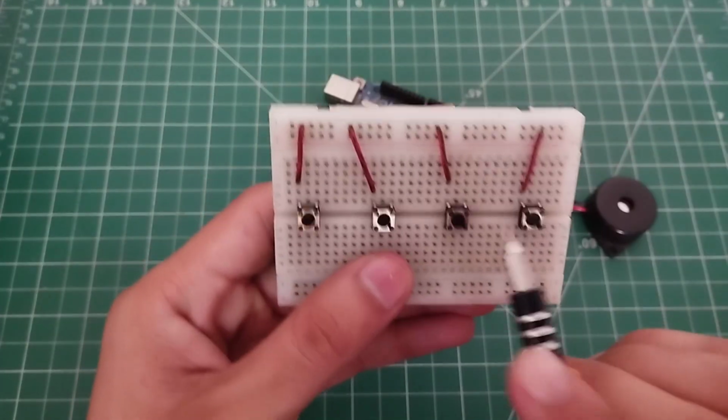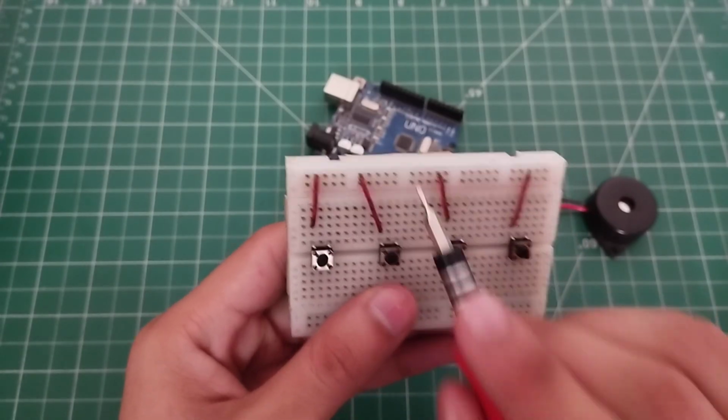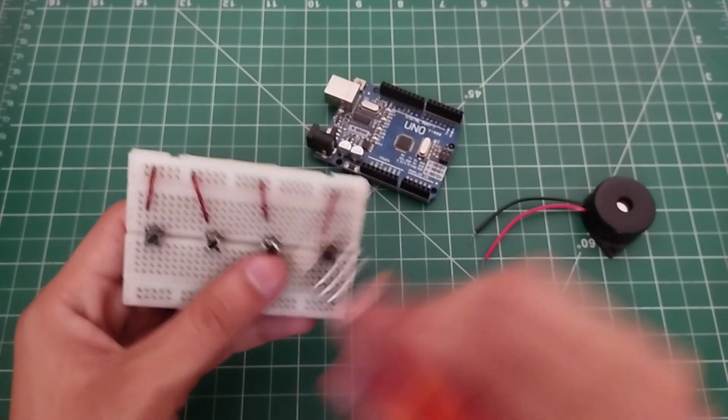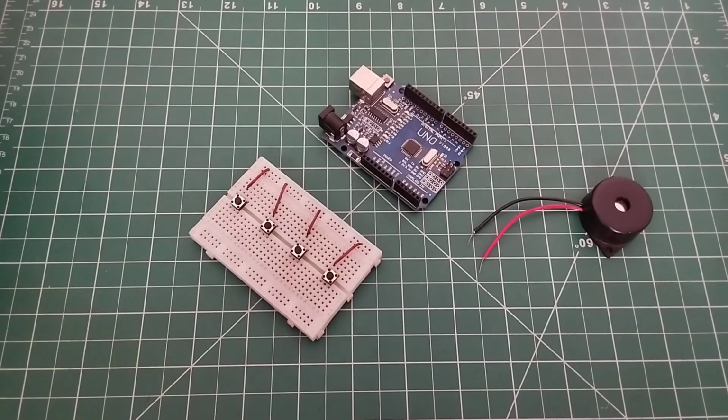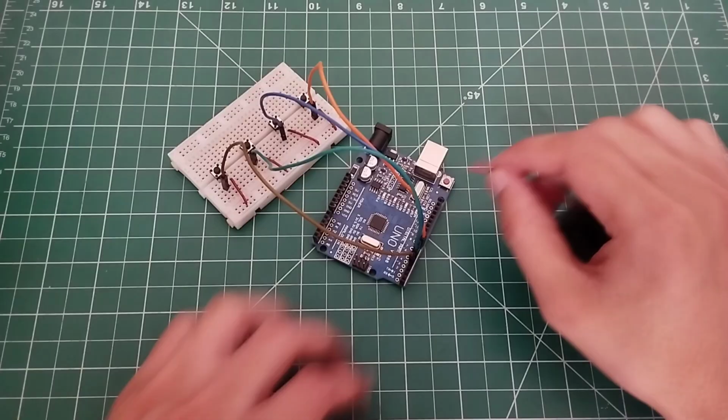And you can see I have connected this terminal to the ground rail of the breadboard, and this ground rail of the breadboard will be connected to ground of the Arduino, and the other terminal will be connected to the digital pins on the Arduino. So let us connect all the wires one by one and connect this buzzer.